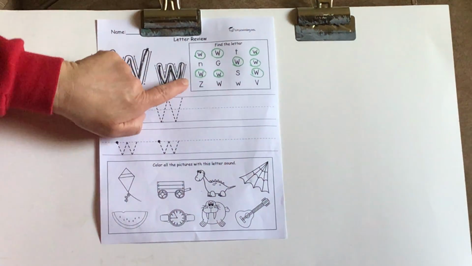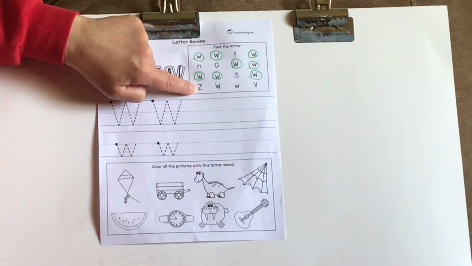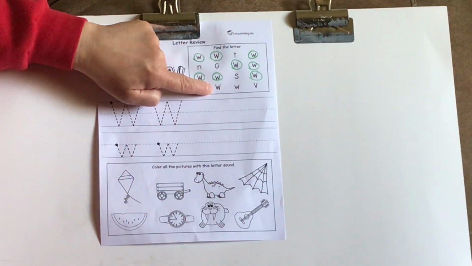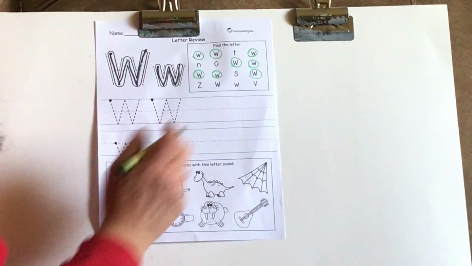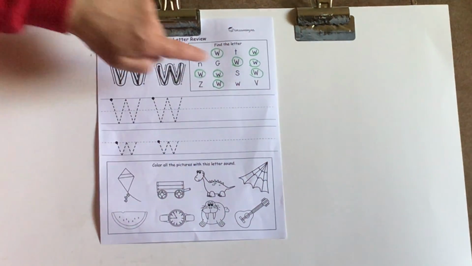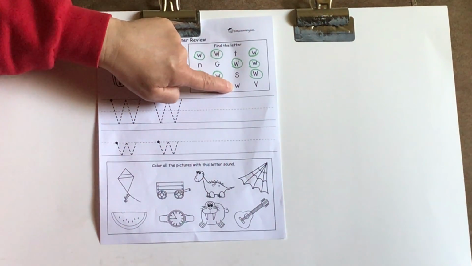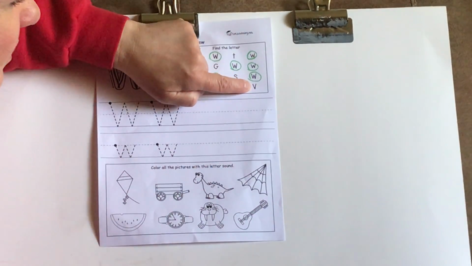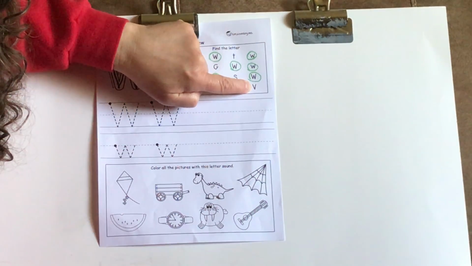And come down to the very last row. How about this letter? Okay, we didn't get to that yet, but some of you know what that letter is. That's a Z. Okay, that's a Z. We don't want to circle that one. What about this one? That's a W. That's our capital W. Let's circle that one. And this one? That's our lowercase w. Let's circle this. And what about our last letter? What is that letter? That's a V. Should we circle it? No.